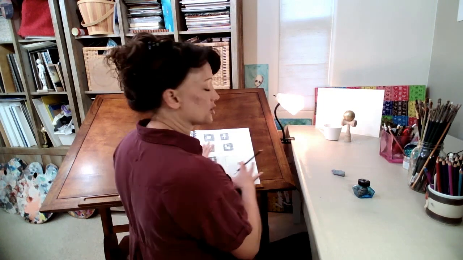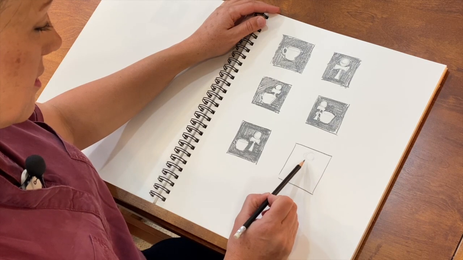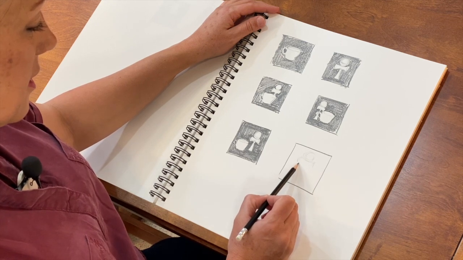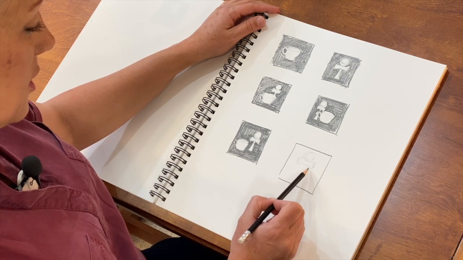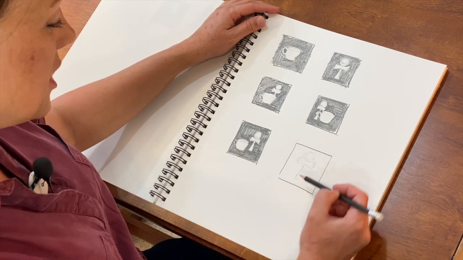Maybe don't make your squares too big, because then it'll take a lot more pencil lead to shade it in. This time I put the kendama toy right in front. Do want to think a little bit about the structure, but in a very loose and sketchy way.